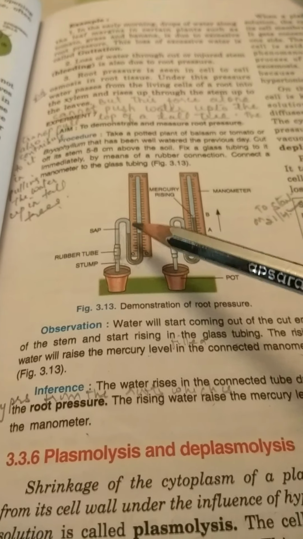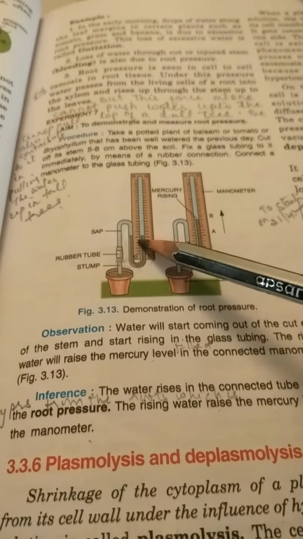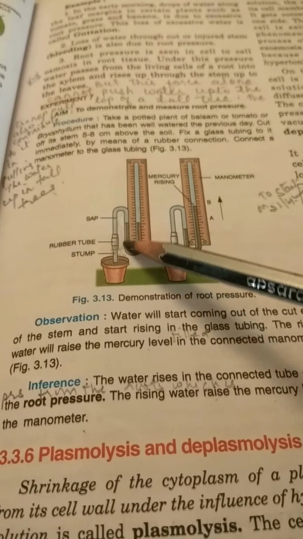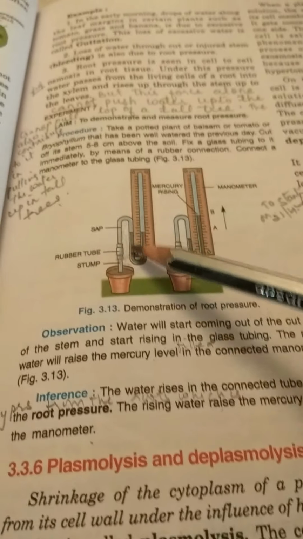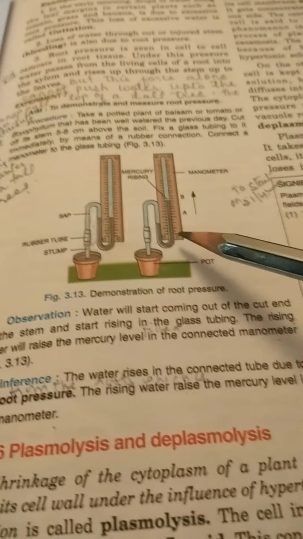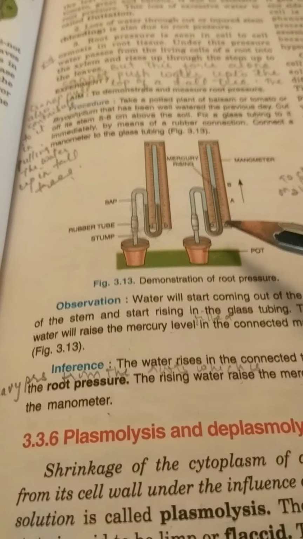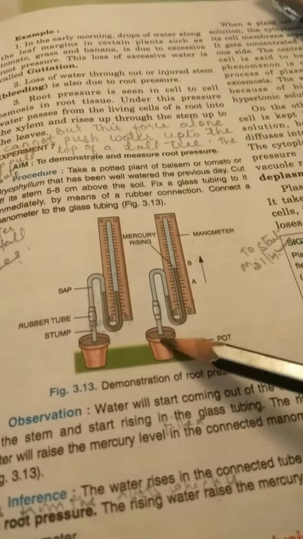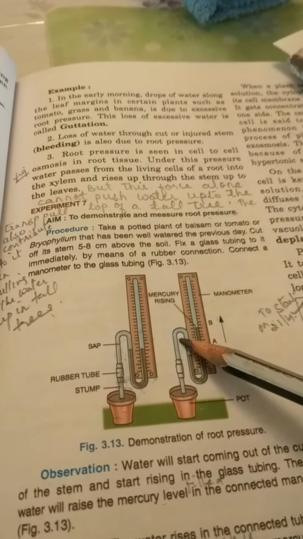The rising water will raise the mercury level which is filled in the connected manometer. This is the mercury level. This is its initial level. So the mercury level will be pushed up because the water behind is coming with a force. As a result, the water rises in the connected tube due to heavy pressure from the roots, which is called the root pressure. The rising water will raise the mercury level in the manometer. So we find the root pressure helps in upliftment of water up the stem to a certain height.